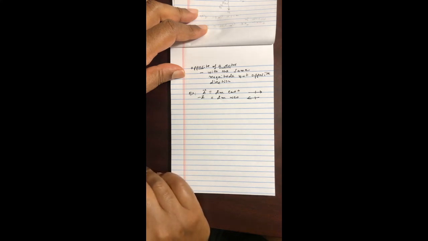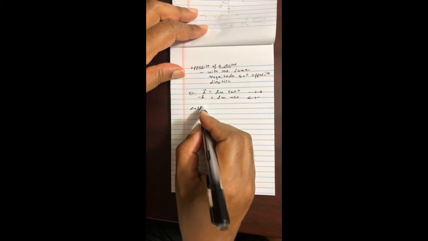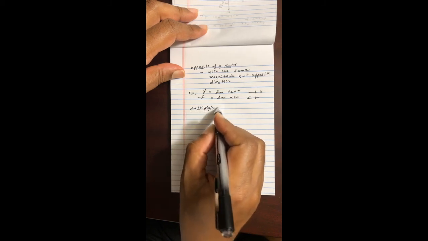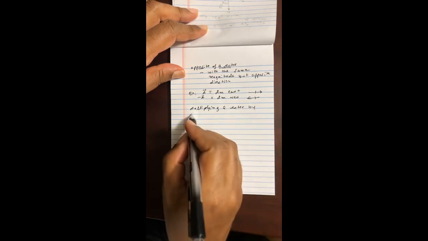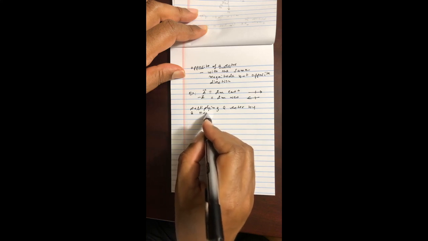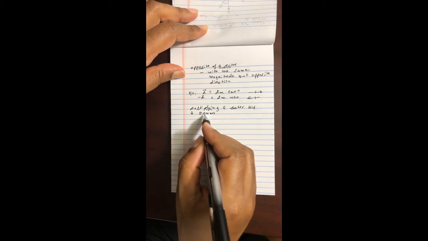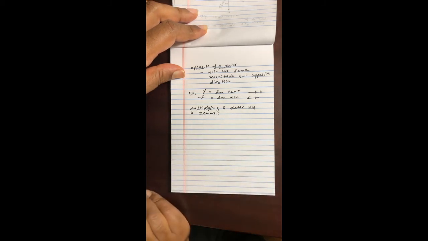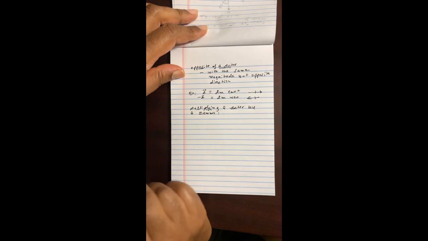Okay, now let's look at multiplying a vector by a number. Multiplying a vector by a number simply multiplies the magnitude by the number. If the number is positive, the direction is the same, but if the number is negative, the direction becomes opposite.